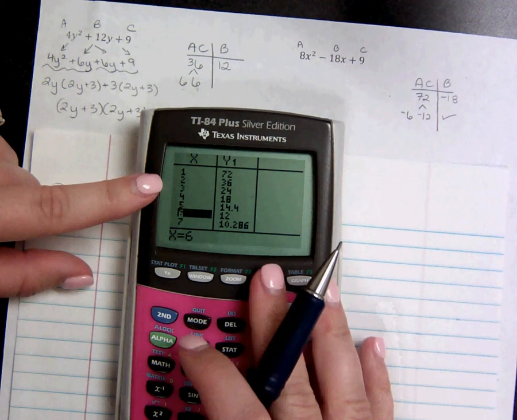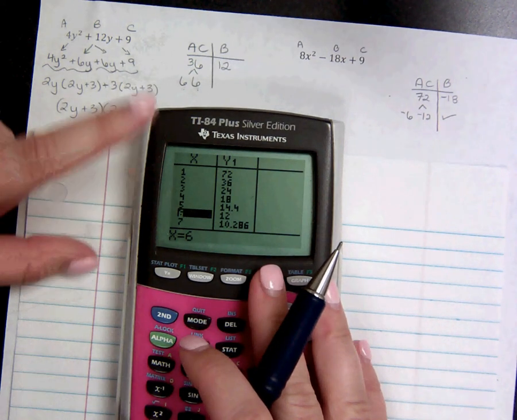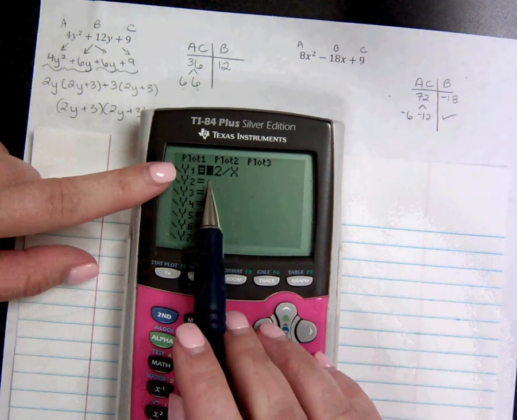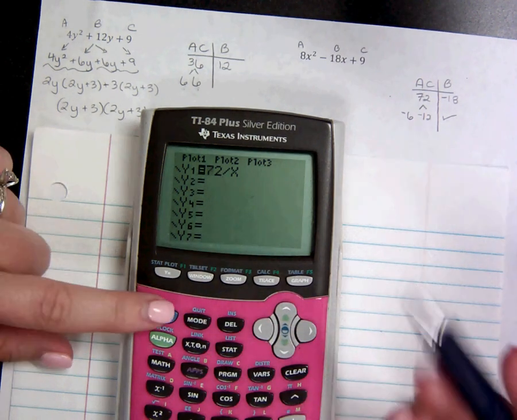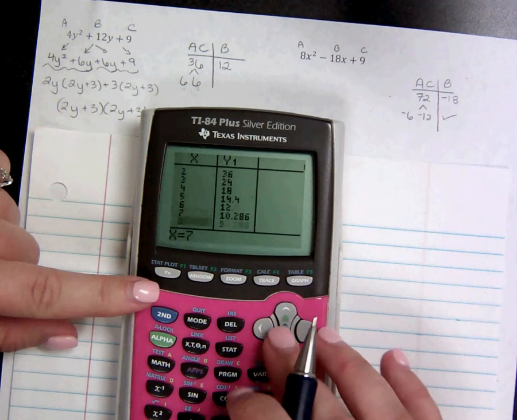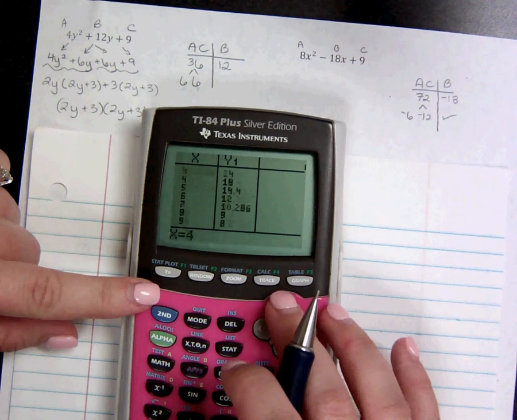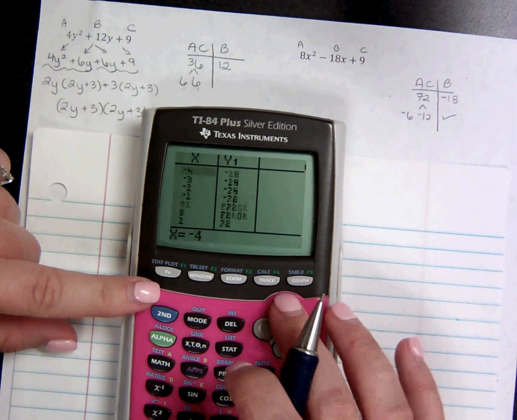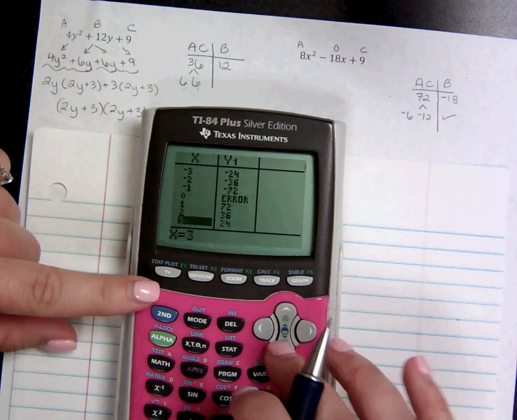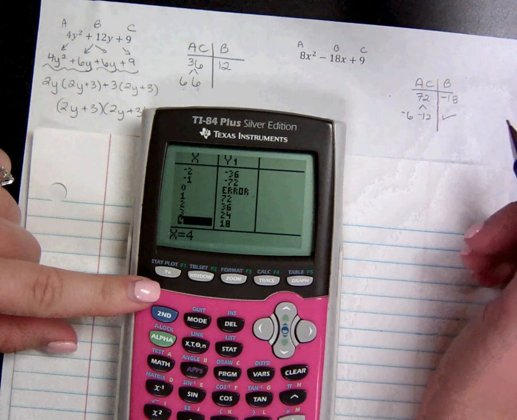So if you're having trouble coming up with pairs or the numbers are just too big, go to y equals, put in the number you want divided by x, and then second table. And you can scroll up and down. You can even go up into the negatives if you want. And you just find the pair that can potentially add to your B term.